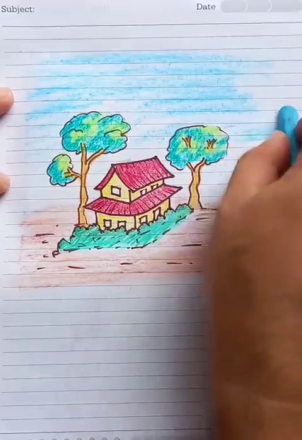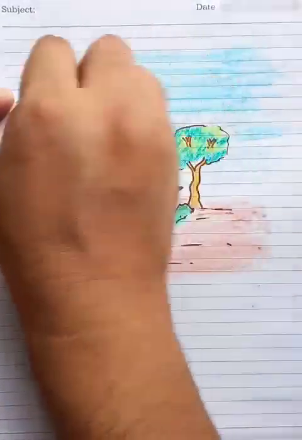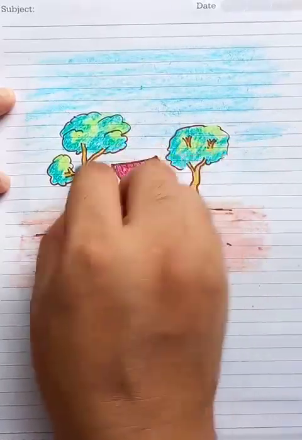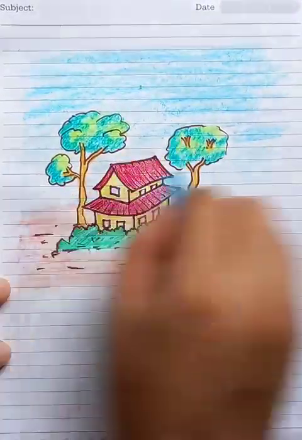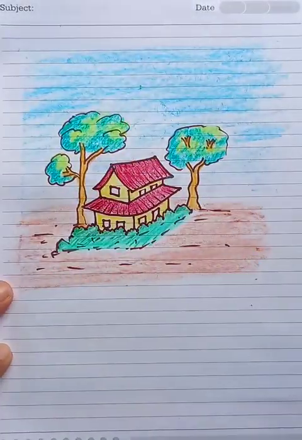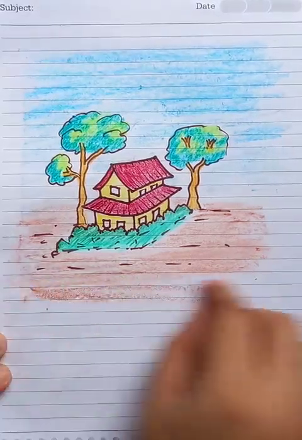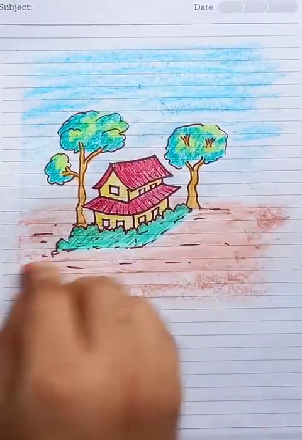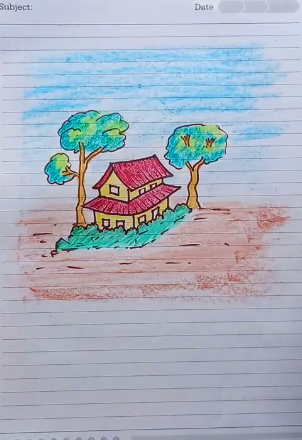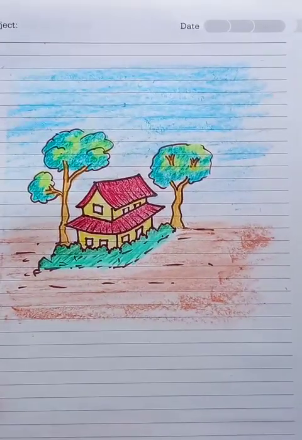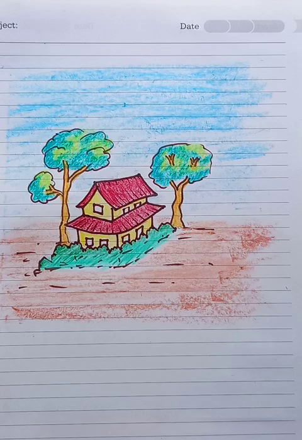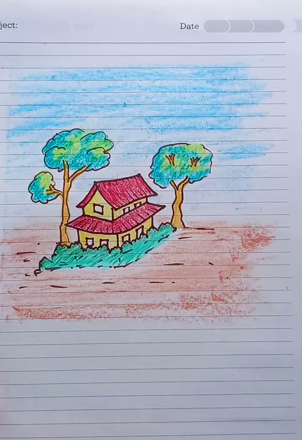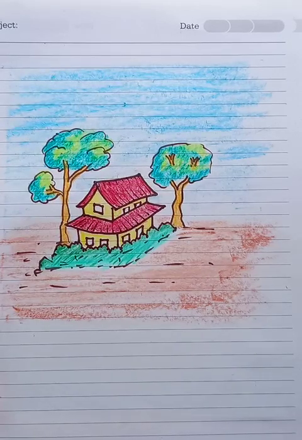Okay, very nice, very nice. Awesome. So very simple scenery, sky on top and land in the bottom, and you can see a simple nice village house. So just like the picture, I hope you like it. Do practice at home, and thanks for watching. The more you practice, the better it's going to be. And usually these types of elementary pictures are very useful for primary level students and for beginners.